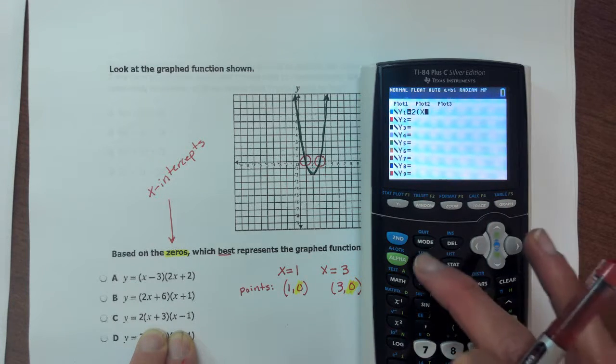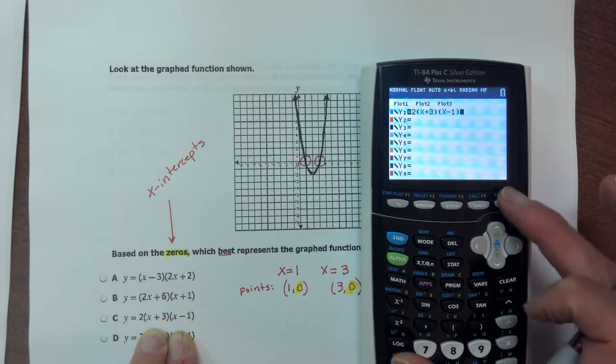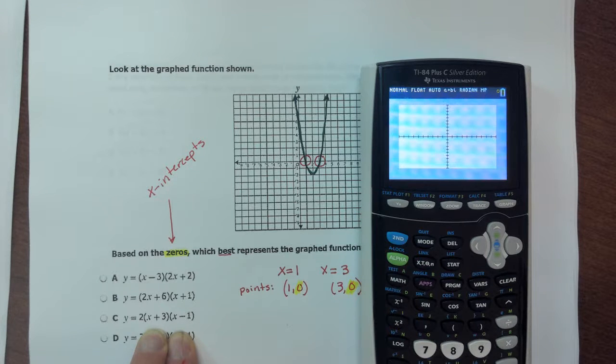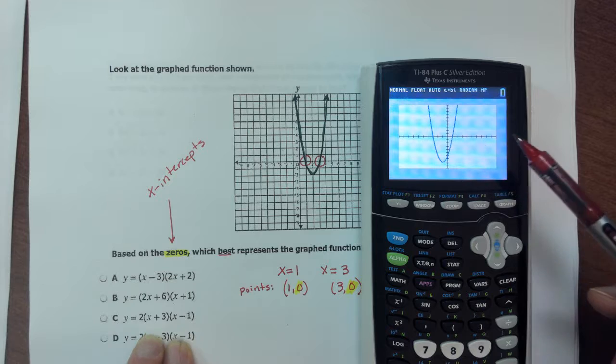2x plus 3, x minus 1. Let's graph it. Okay, that one has a 1, but it doesn't have the 3.